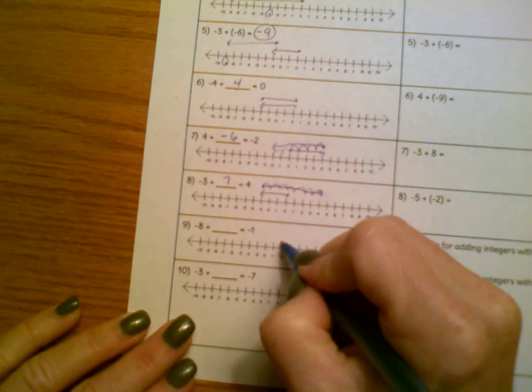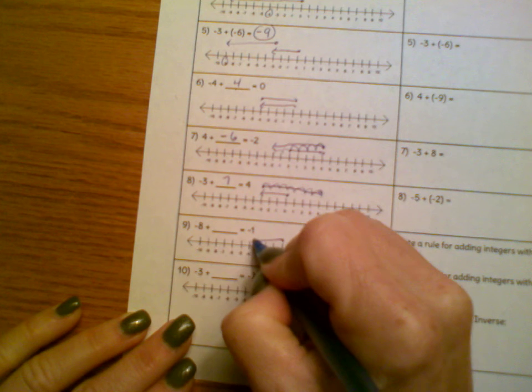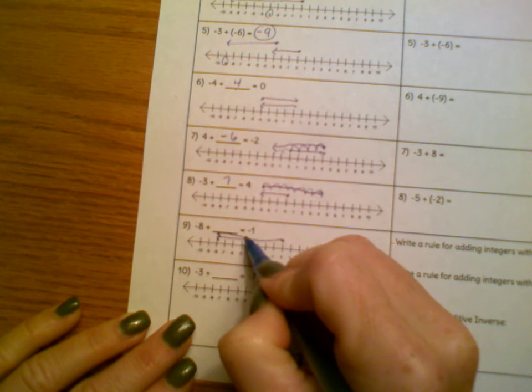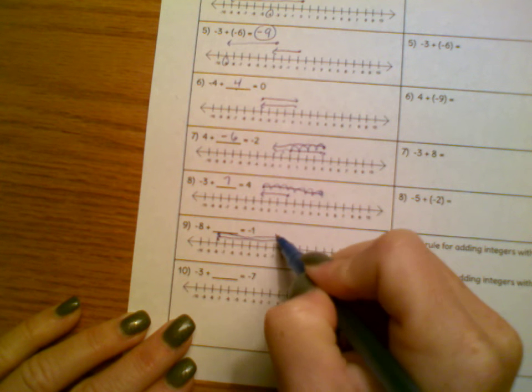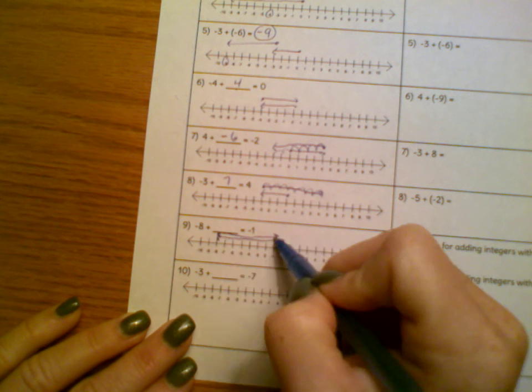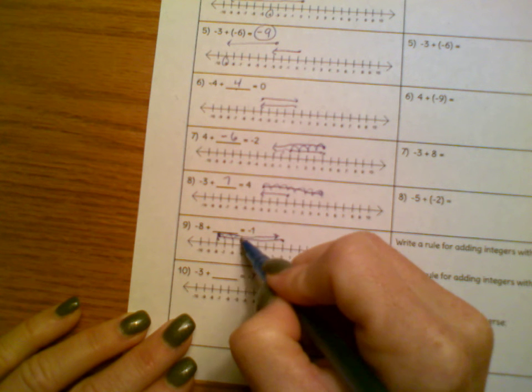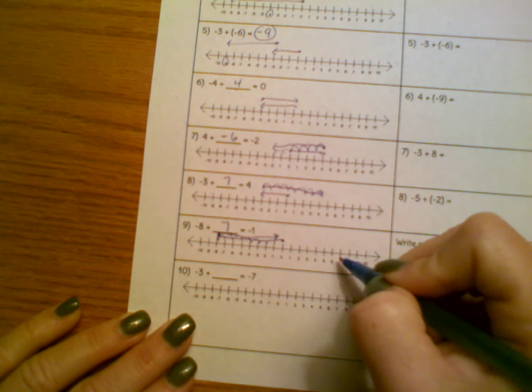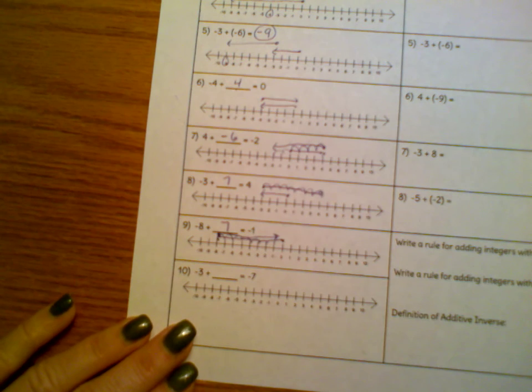Number 9, start at 0, I go all the way over to -8. From -8, I need to end at -1. So going from -8 to -1, I moved 1, 2, 3, 4, 5, 6, 7, and I moved to the right, so that's a positive 7.